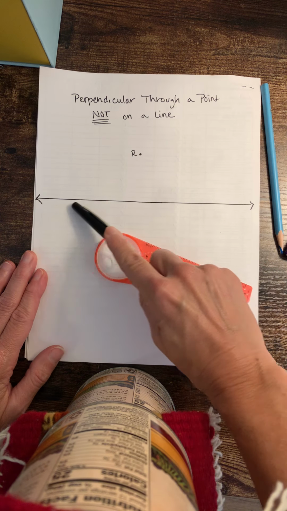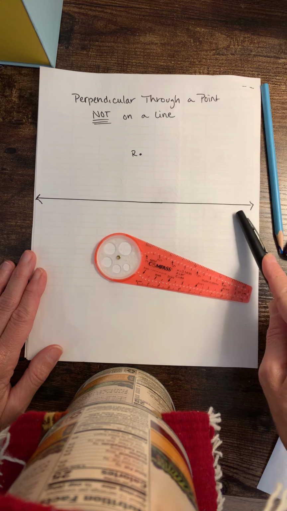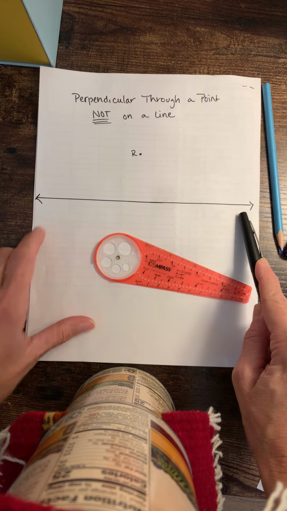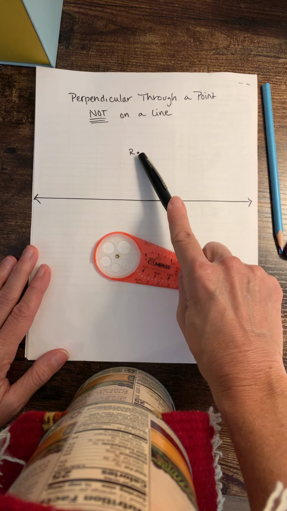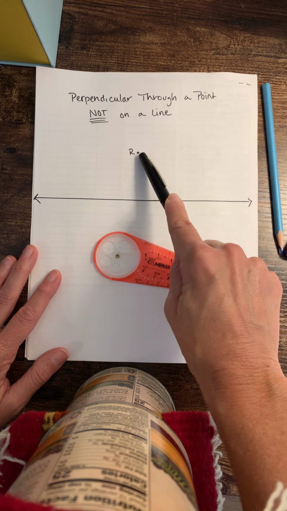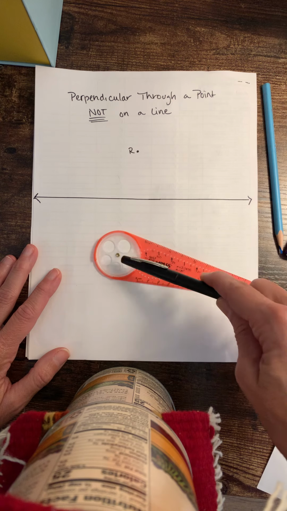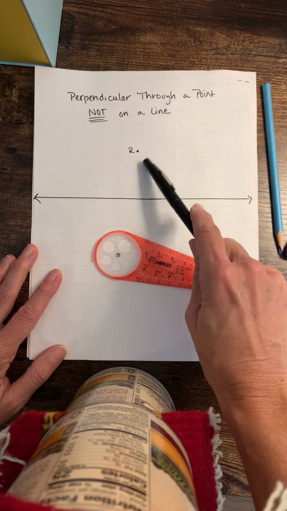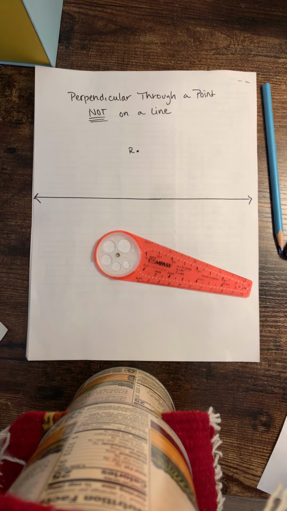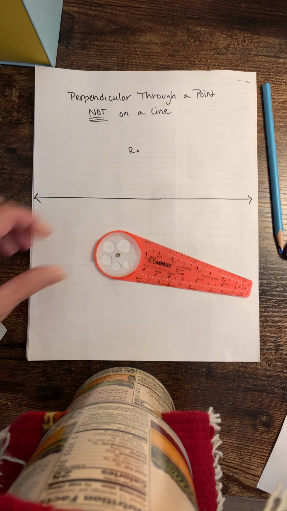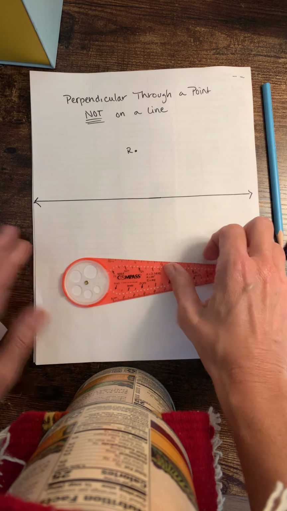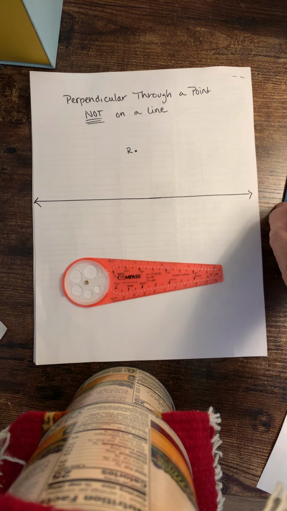Notice that I have a line drawn all the way across my page. I have arrows on both ends of my line, and then I have a point that's not on the line, and that point, we're going to put that above the line, about 2.5 inches above. Not too far because we need some space underneath, and you'll see that in just a minute. That's a point not on a line. Go ahead and name that point, point R. Get that drawn. If you need to pause while you do that, go ahead.